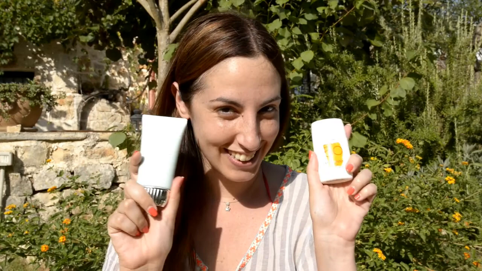Well, basically chemical ones like this TONYMOLY have no white cast at all, while this is 100% physical filters only. So it means the main sunscreen ingredients are only zinc oxide and titanium dioxide. So you will see that this leaves a slight white cast on my face. But anyways, both get absorbed very easily, even this one, so you will not really notice the difference in the end. Let's split my face in two, so this part will be chemical and this one will be physical sunscreen. So let's get started.